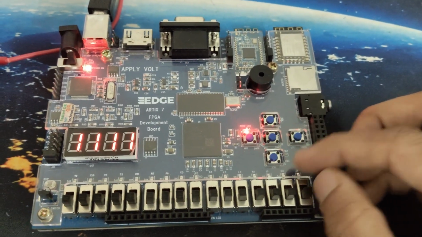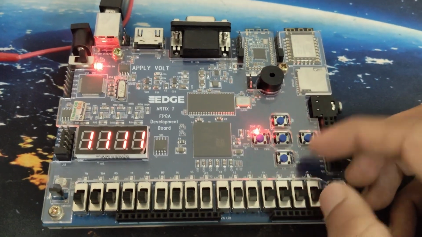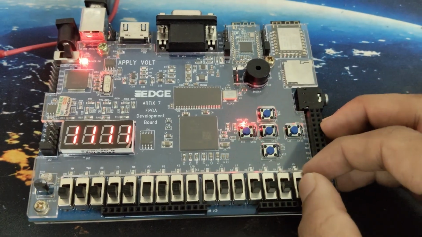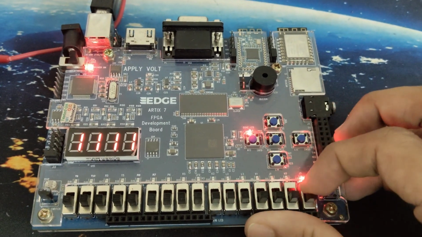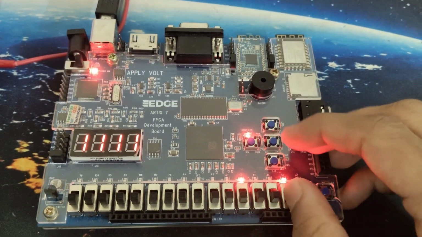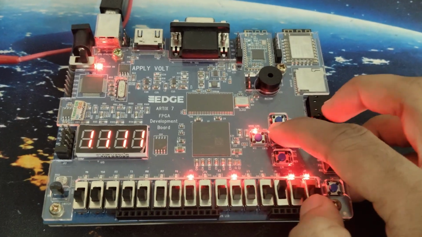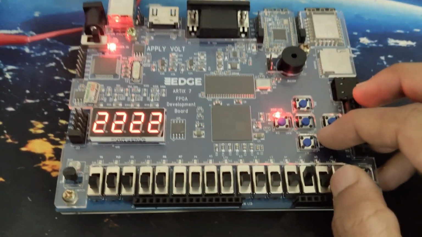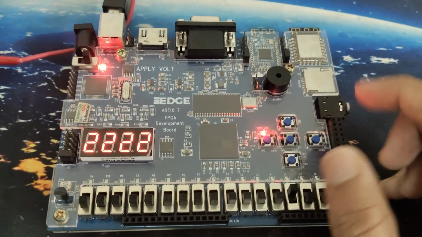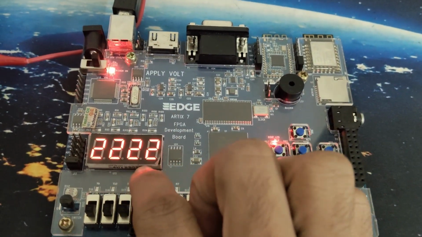But when you enter the correct PIN, which I have already predefined, which is 1, 2, 3, 4, we'll be putting it in this board. First of all, 1, 2, 3, 4. So this ATM PIN is correct, and the ATM machine is open now.